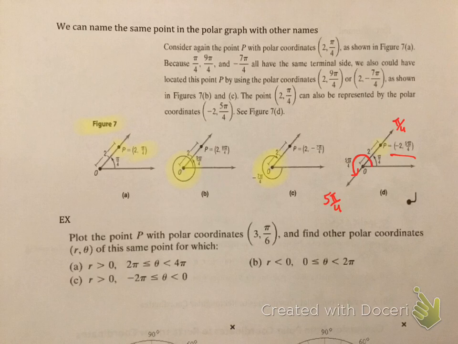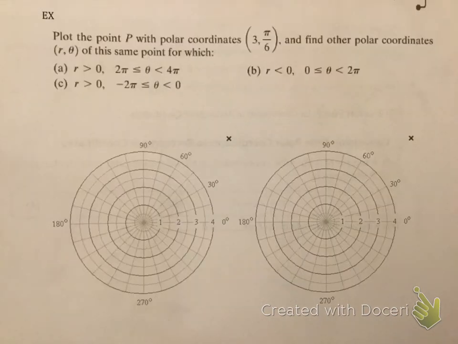So let's go ahead and check out this next example. It's going to ask us to plot the point P with polar coordinates 3 comma pi over 6 and find other polar coordinates r, theta of the same point. So all we're going to do is name it given the stipulations, part A, part B, part C, and part D. So let's go ahead and look at part A. Part A says the radius is greater than 0, so my radius is positive, so I don't have to do the 180 degree thing, and my angle is between 2 pi and 4 pi.